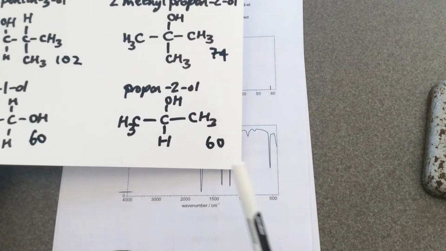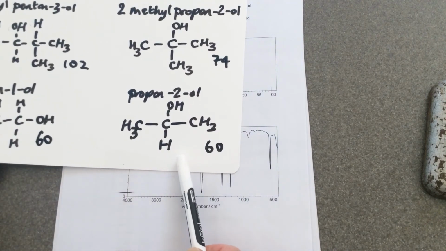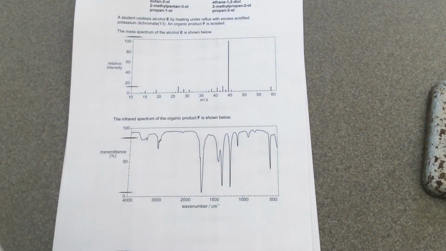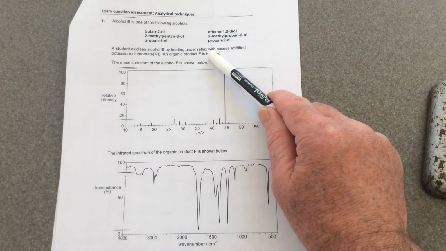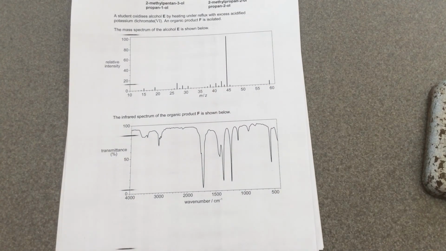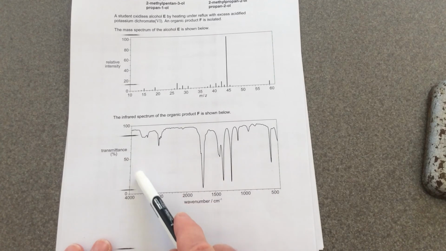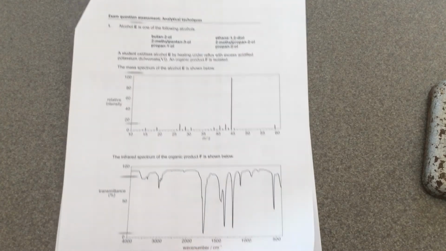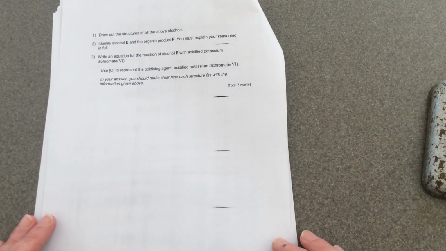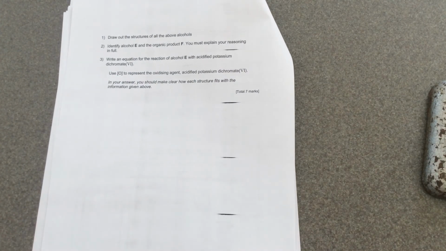So E must be propan-2-ol. It can't be propan-1-ol because if I'd done oxidation under reflux conditions, I would have got a carboxylic acid. And I would expect to see a broad absorbance in this region, and that is not present. Okay? So that tells me the answer to part 1 and part 2.